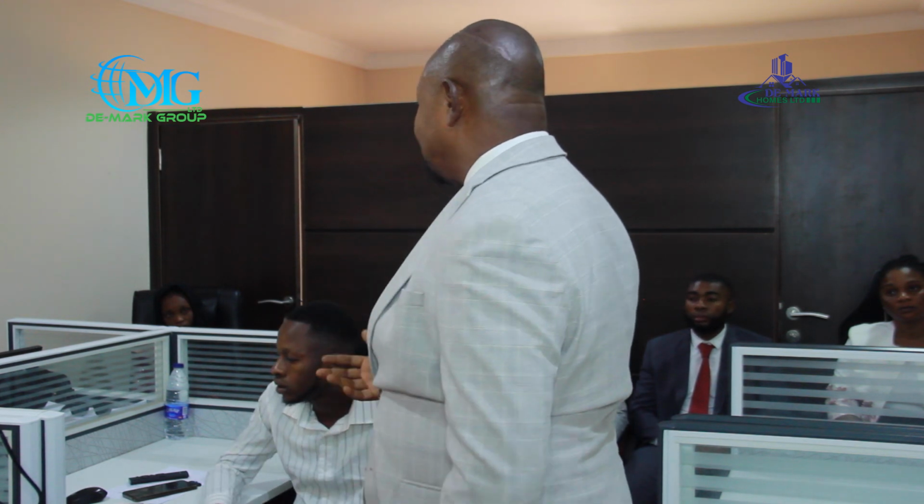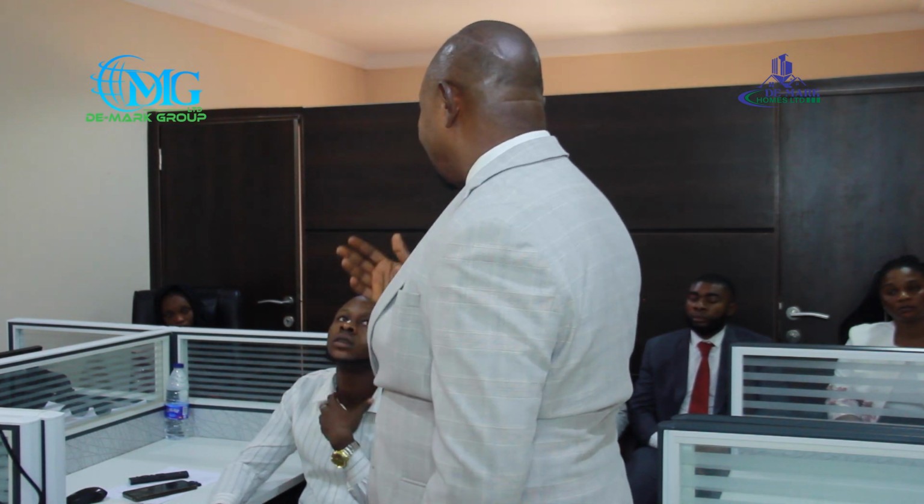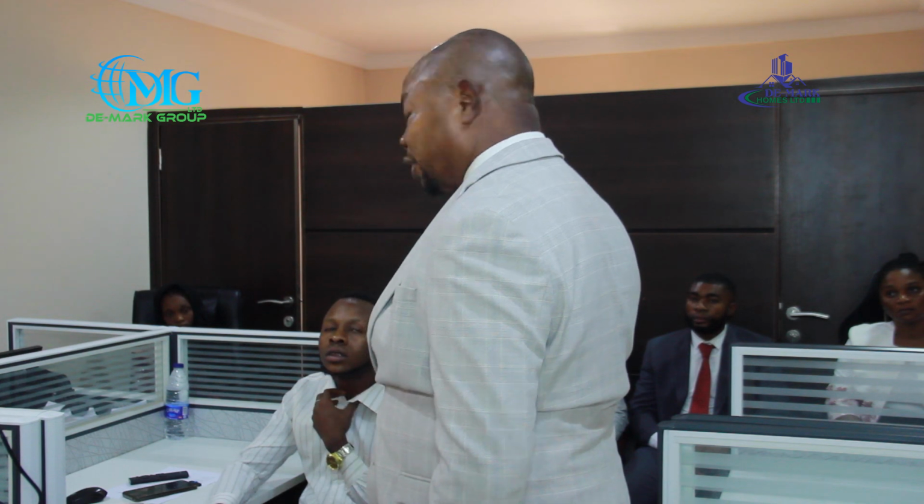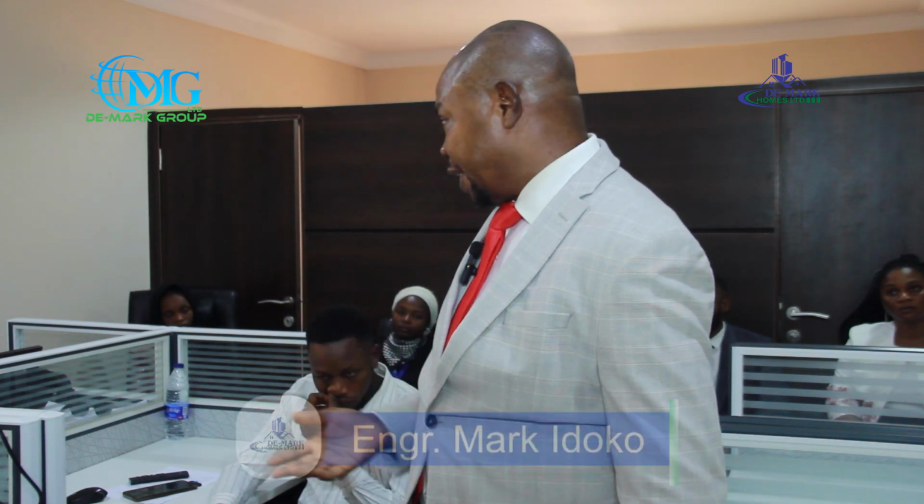You can see that a 3-bedroom block of flat, 2-bedroom block of flat is getting phased out. You understand me? It's getting phased out because of what? Trend. That is what they mean by market trend. So you need to always be up to speed with what the market is saying.